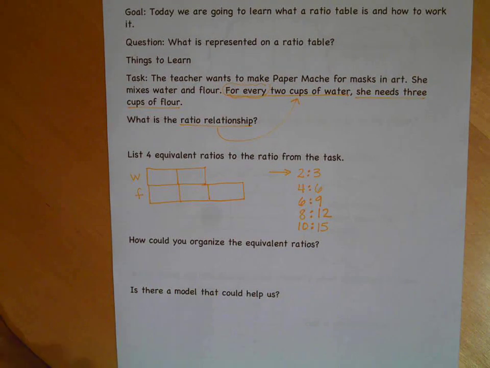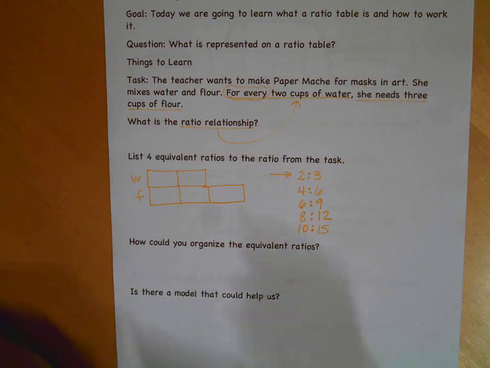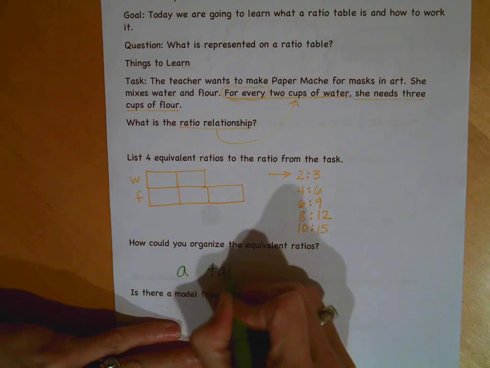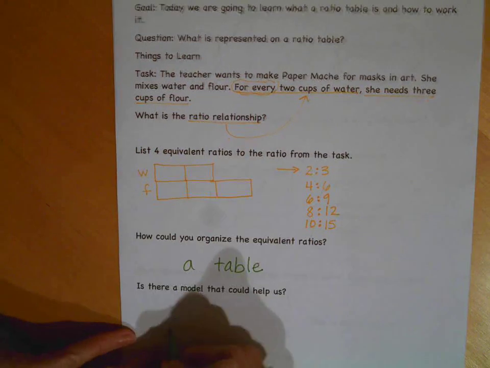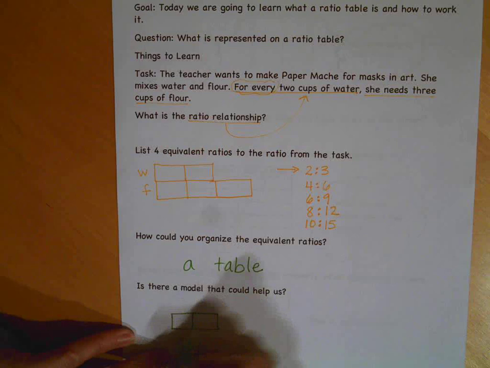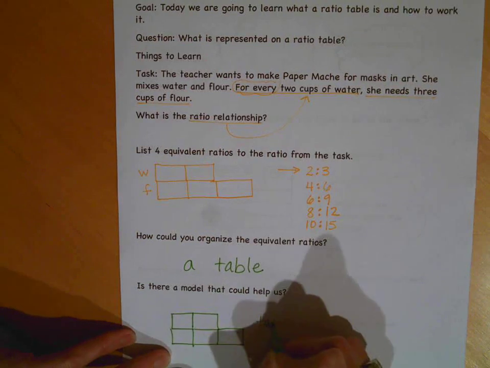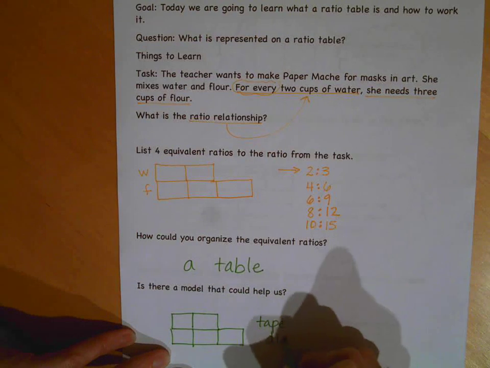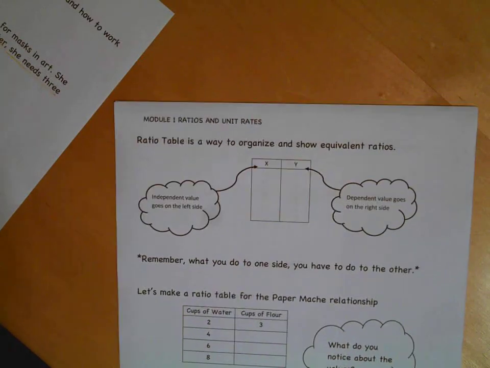How could you organize the equivalent ratios? One of the ways we can do it is list them like this, or we can also use a table. Okay, is there a model that could help us? The model was the tape, so I'll just draw it again, a tape diagram. That wasn't so horrible. So we could use a tape diagram as our model, which we did. All right, and now let's look at this next page, and we're going to talk about a table.